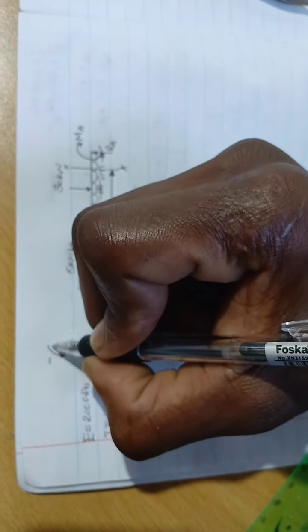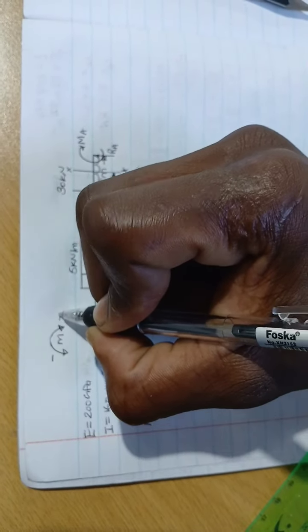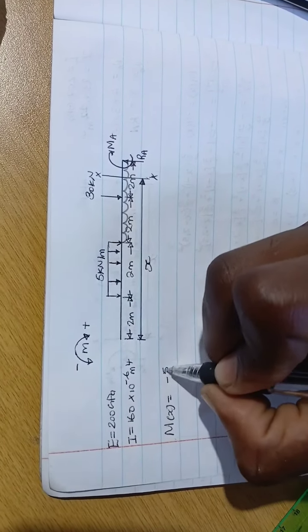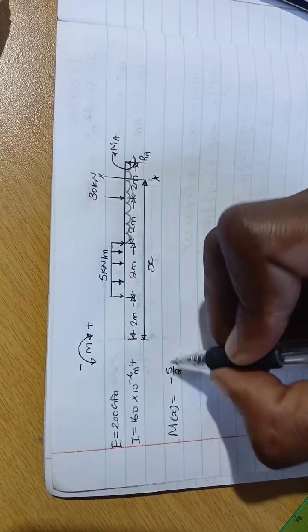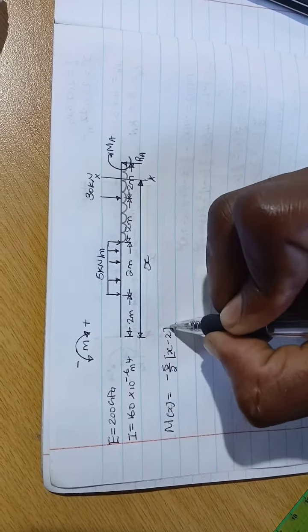So now we're going to start with our moments. We're defining our sense of moments. Moments that are tending to turn this thing in anti-clockwise direction are going to be negative, as you can see, and the opposite is true. So let's begin by writing our moment equation, which is our 5, going to the negative side, which is our distributed load, which is now x minus a, where a is equal to 2. So that's 2 meters squared.